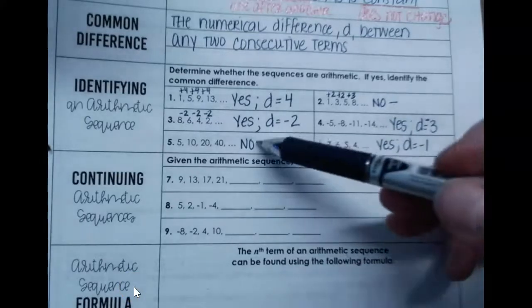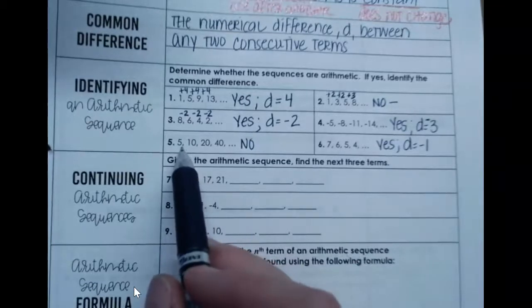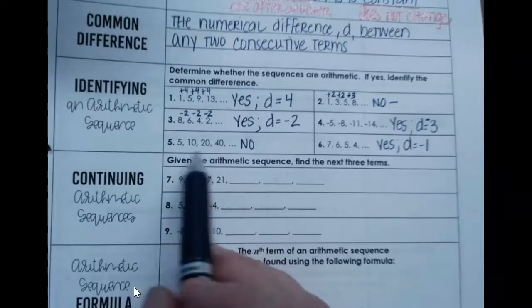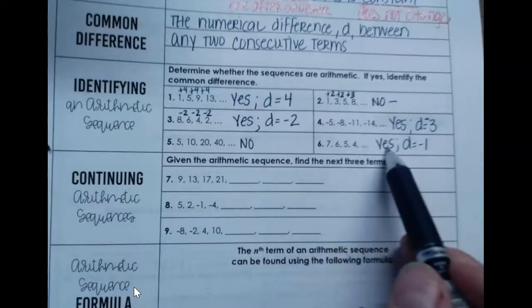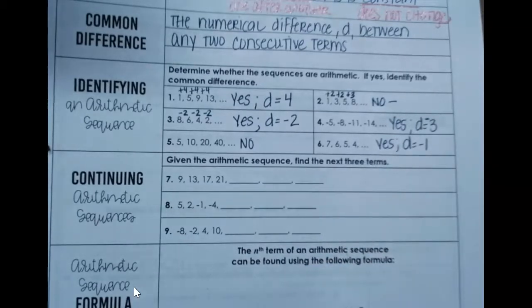Number 5 is not a sequence. It is not adding or subtracting the same number. This is plus 5, then plus 10, and then plus 20. This is not an arithmetic sequence because you are not adding or subtracting the same number each time. And then our last one, this is a sequence. Each time we're subtracting 1 between each of our terms.